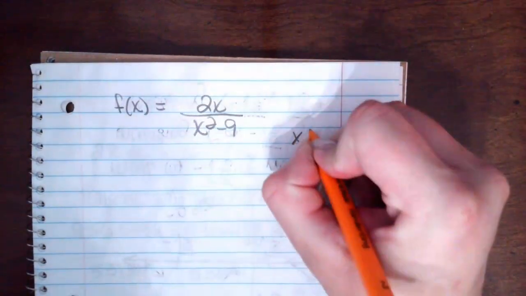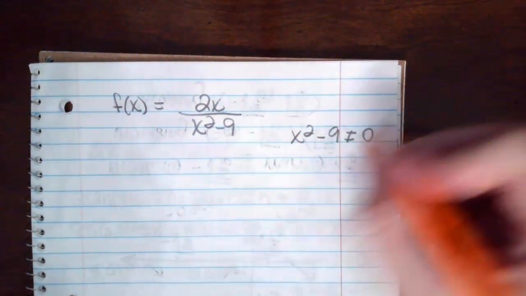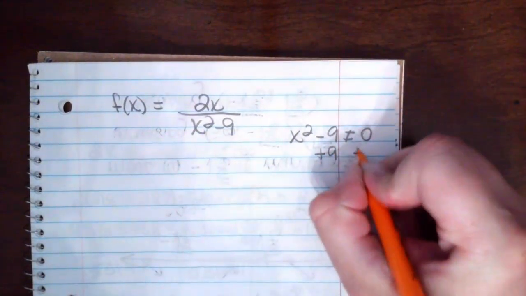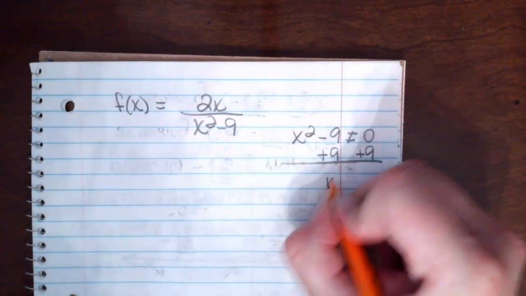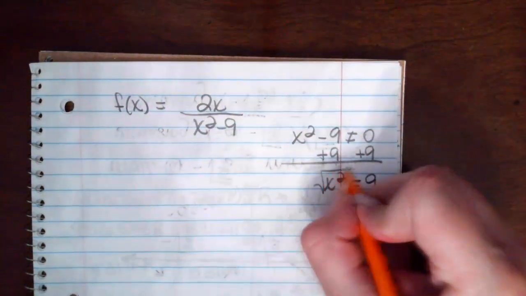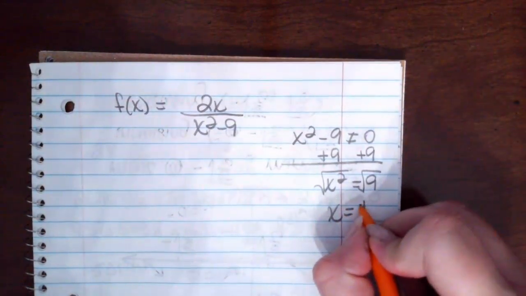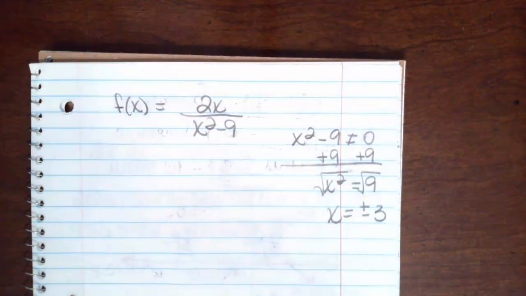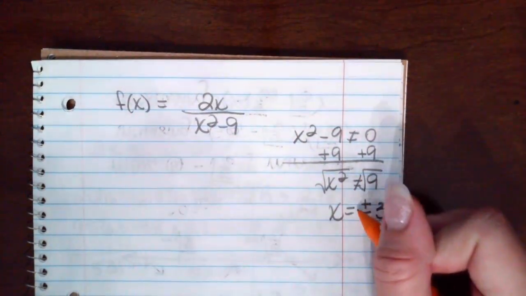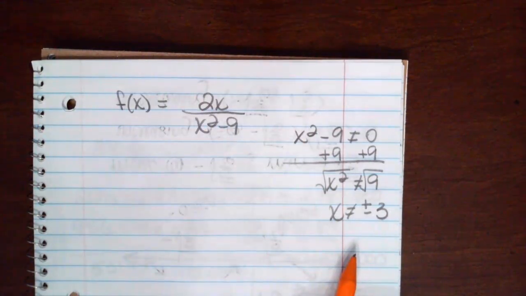So I'm going to take my denominator and say it cannot equal 0. I add 9 to both sides, I get x squared is 9. Take a square root, and I get x is, don't forget your plus minus, positive or negative 3. I should say can't be. So x can be everything but positive 3, everything but negative 3.